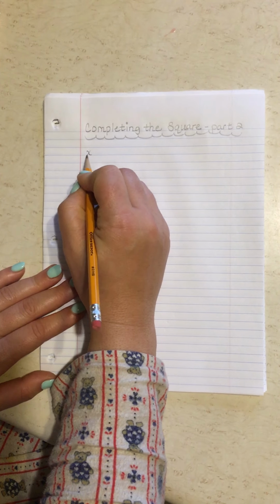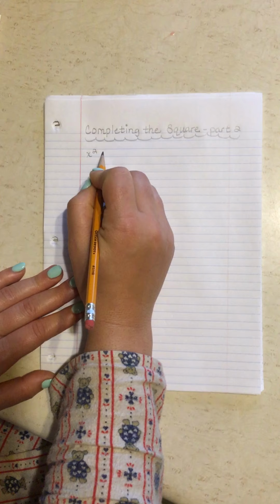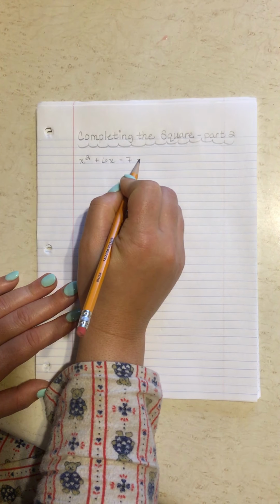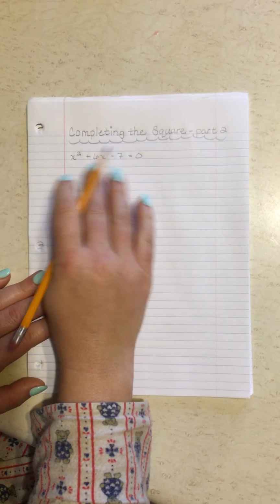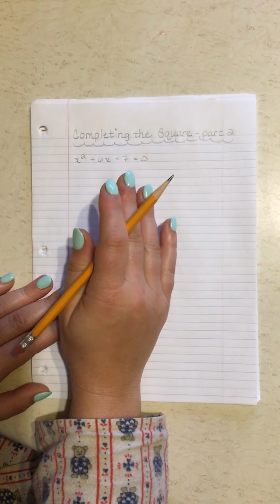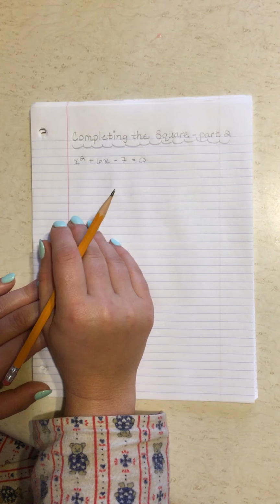So we're going to have x squared plus 6x minus 7 equals 0. Remember, we're talking about a parabola. We're going to have two solutions. We're talking about a quadratic, so it's going to have two solutions.